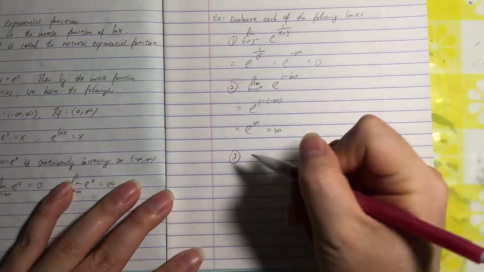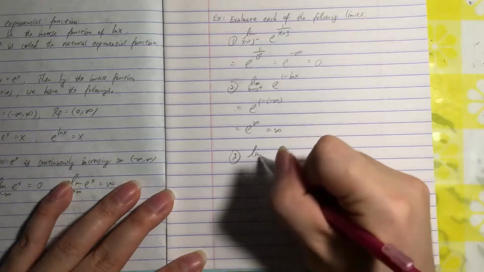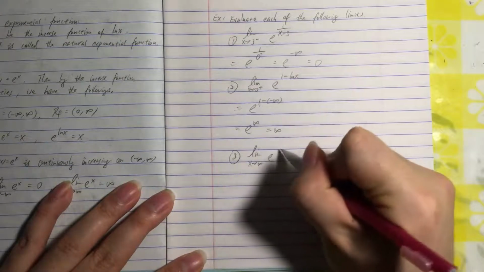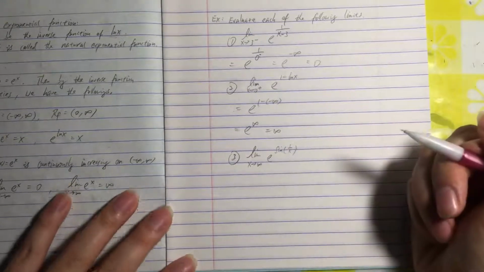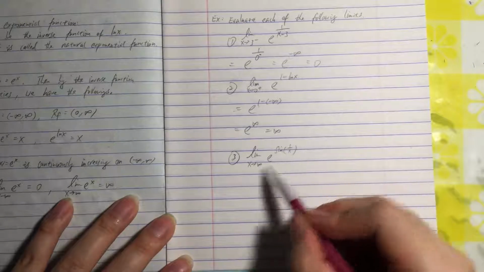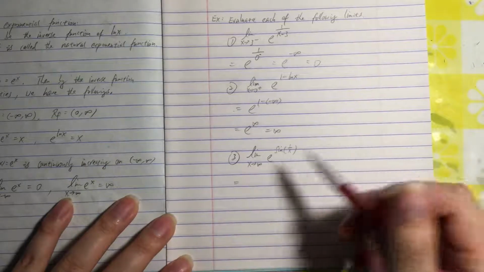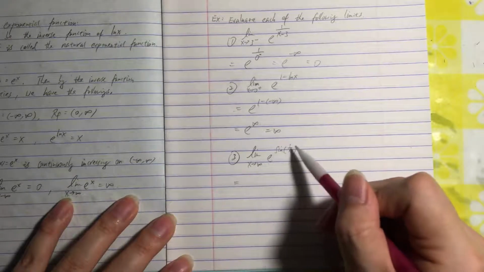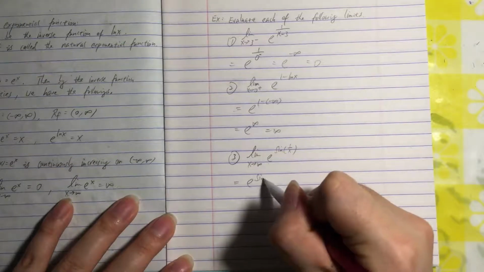Next example. Limit as x approaches infinity of e to the power of sine of 1 over x. We know that as x approaches infinity, 1 over infinity approaches 0. We get e to the power of sine of 0.